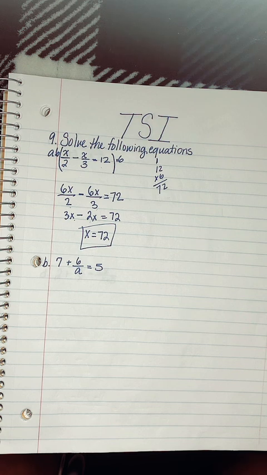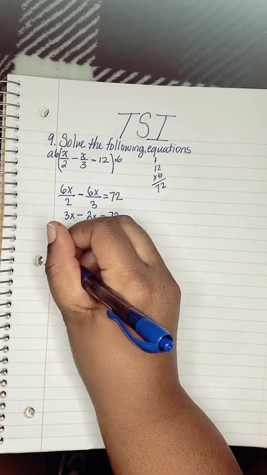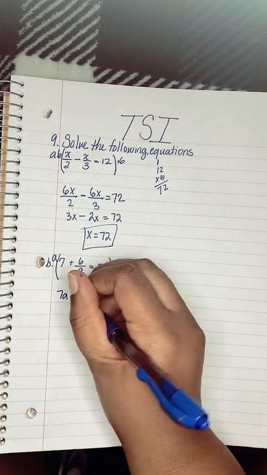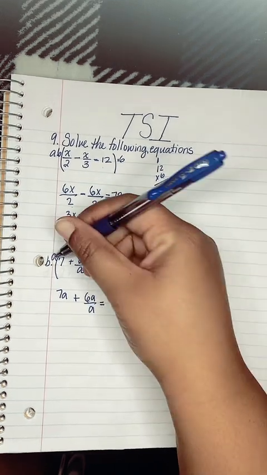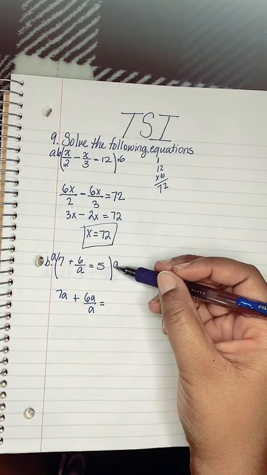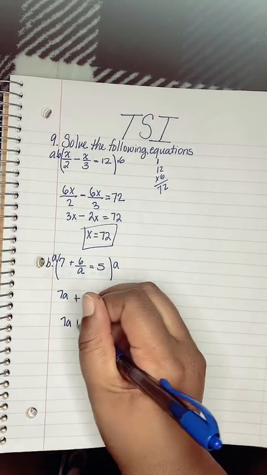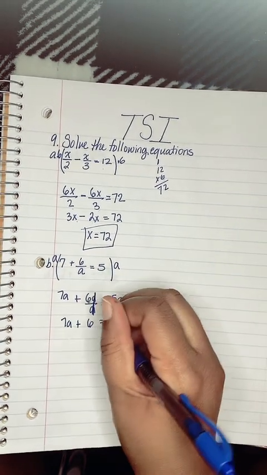All right, let's go to B, you guys. So, again, I want to clear my fraction out. So, I'm looking for what's in my denominator. It's a. So, I'm going to multiply everything by a. Okay? So, I'm going to do 7 times a and get 7a, plus 6 times a gets me 6a over a equals. And then what I do to one side, I have to do to the other. So 5 times a is 5a. So we have 7a plus, these a's cancel and just leaves you with the 6 equals 5a.